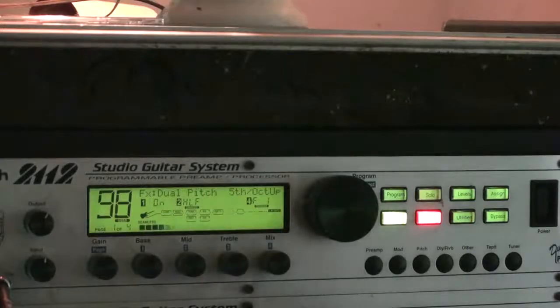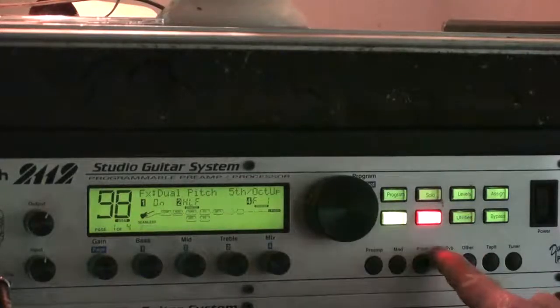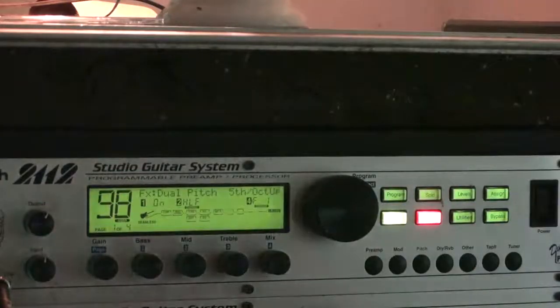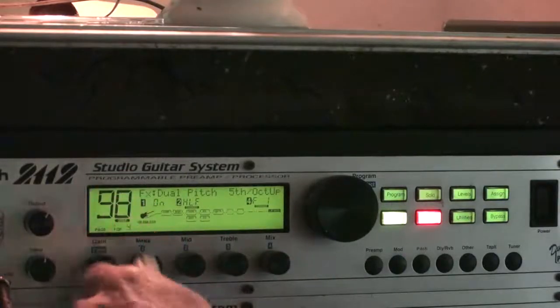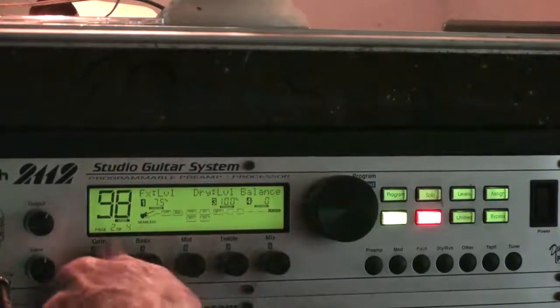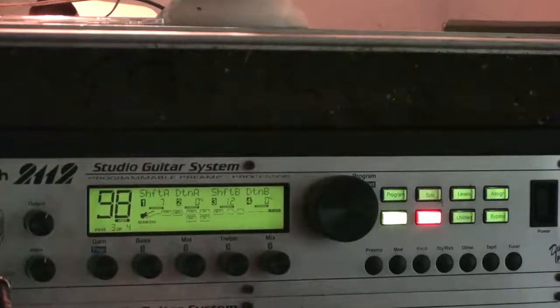Get the idea? Now if I wanted to keep that, what do I do? 3 times on store, and it goes, and then it's stored. You can change it all you want, man. This is dual pitch. Anyway, let's go to page 2. The level and the balance. Page 3. This is a pitch shifter.